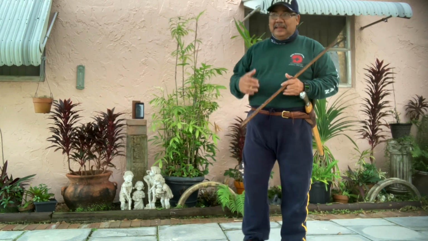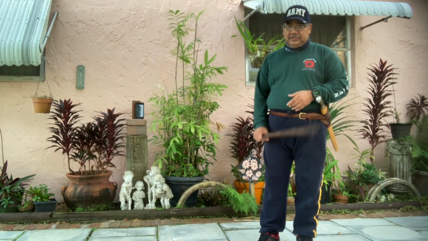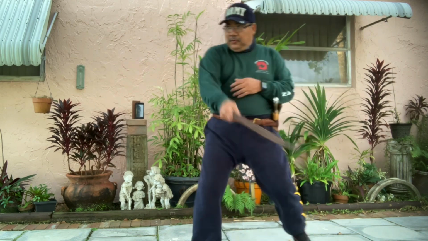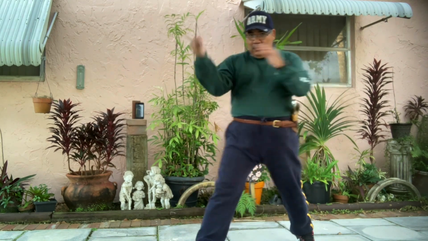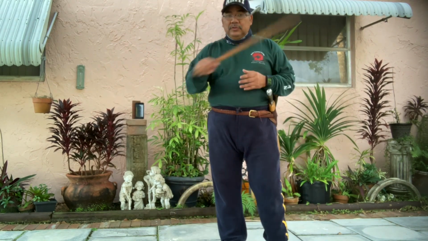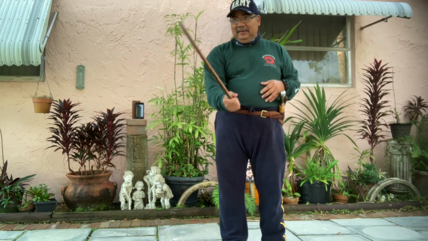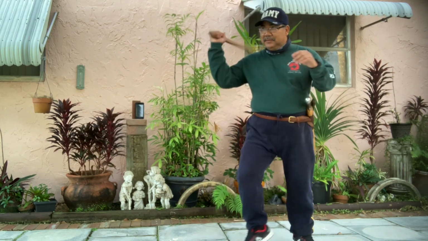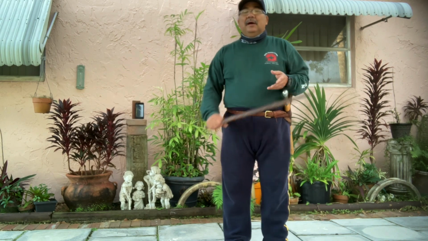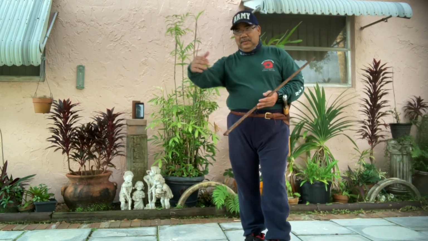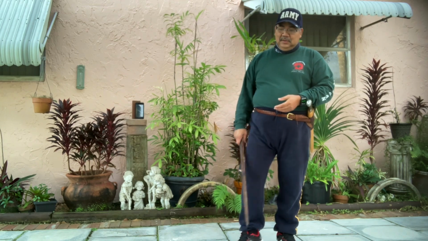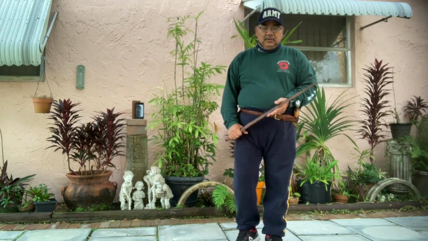And get the habit of pulling your weapon after you strike. Okay? Pull. Don't leave it there. A lot of times when you go from this, you go right here, and then you leave it there. Chances are you're giving them too many targets. Okay? So that's one. Two.